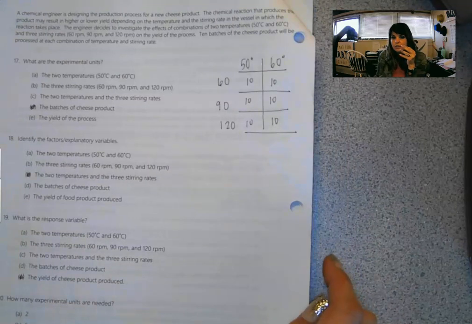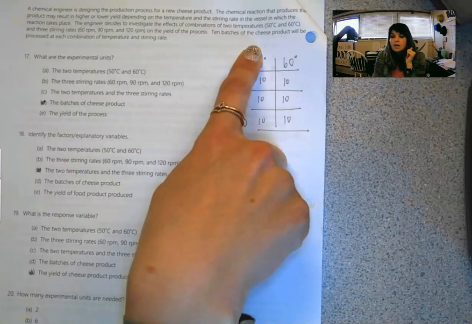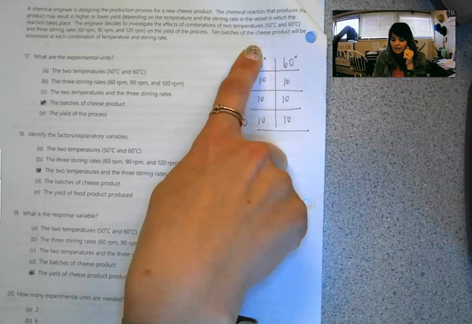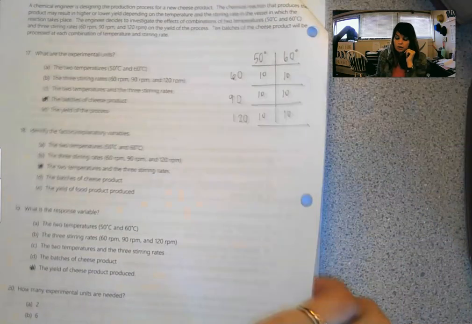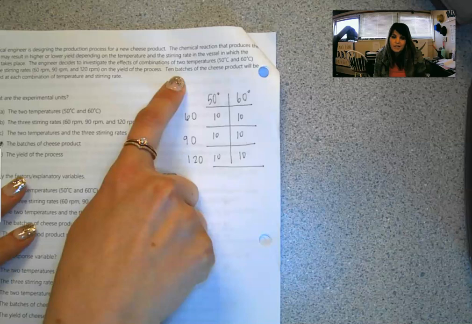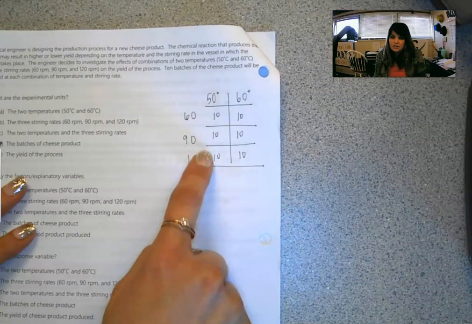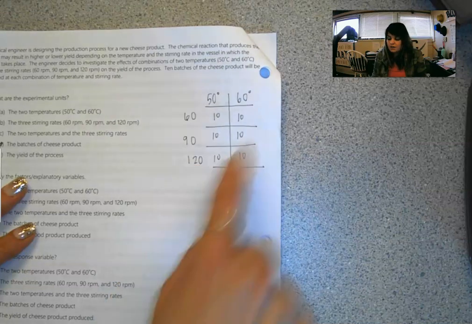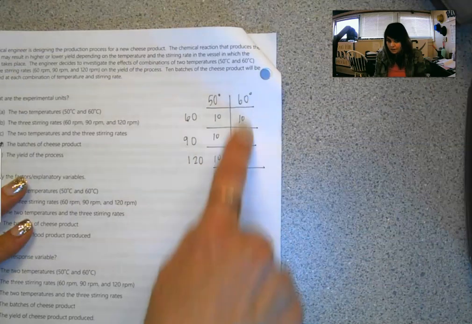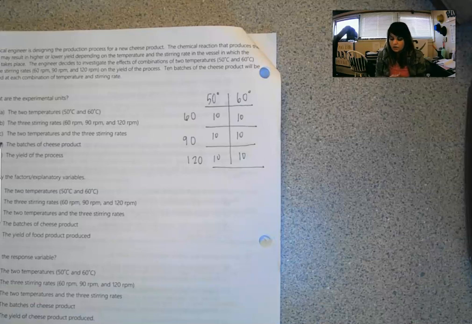And then lastly, how many experimental units are needed? So they're trying to trick you with this one because they tell you 10 batches will be processed at each combination of temperature and stirring rate. And if you're not really careful about what they're actually saying there, you will get number 20 wrong. So number 20 is 60. They're telling you you want to assign 10 batches to each treatment group. Well, you have 6 treatment groups. You have 50 degrees at a rate of 60, 50 degrees at a rate of 90, 50 degrees at a rate of 120. That's 30 batches right there, and then you do the same for 60 degrees, which is another 30 batches. So a total of 60 batches of cheese is what you'll need as experimental units.